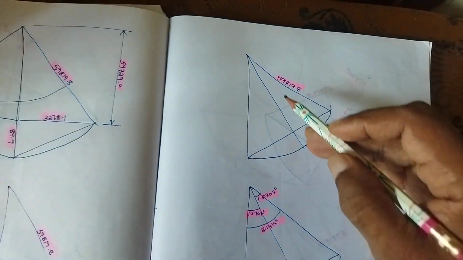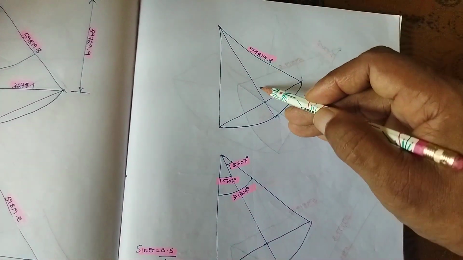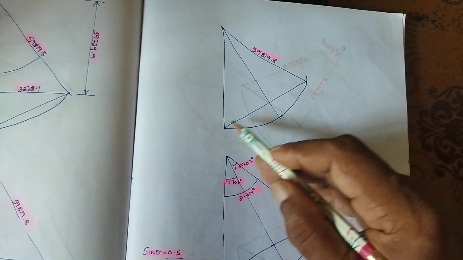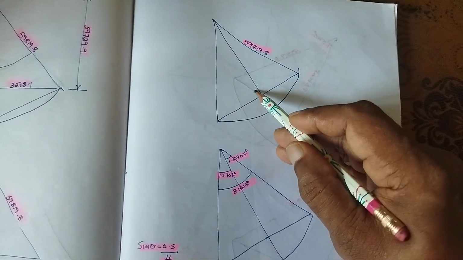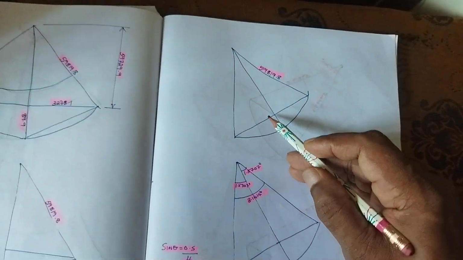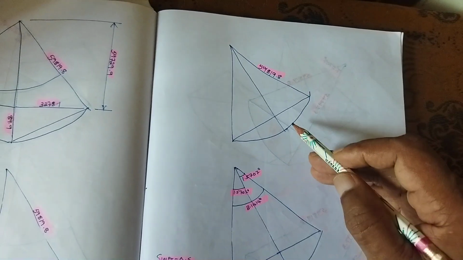For that purpose, one line has to be made to the center of this line. Then it will become 90 degrees. If we have got 90 degrees, we can easily find out this measurement from here to here.